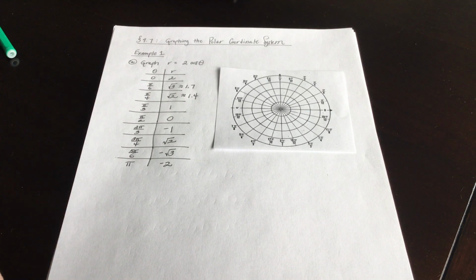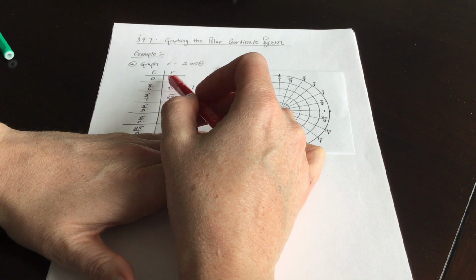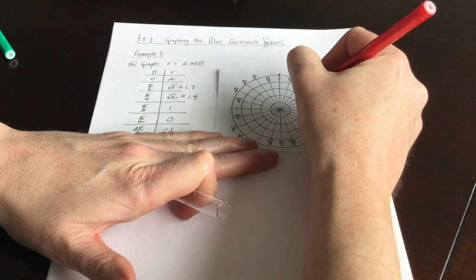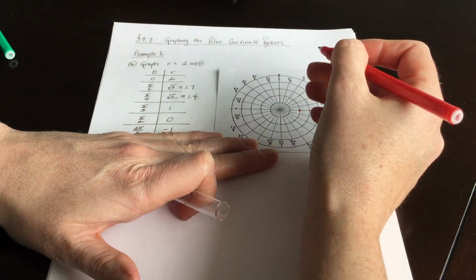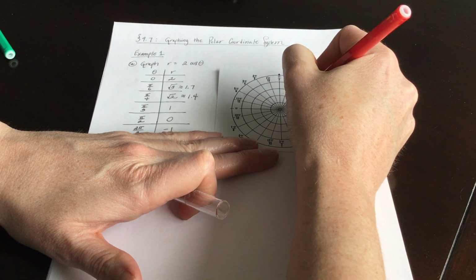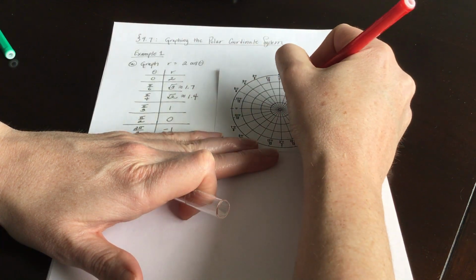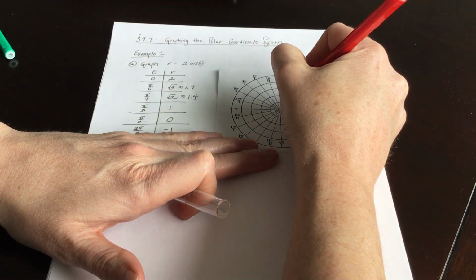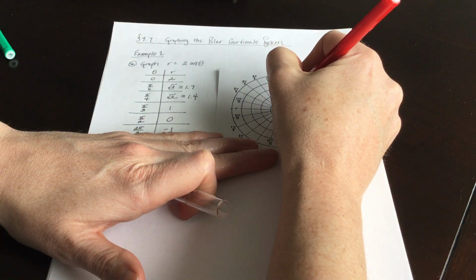you'd plot the point that corresponds to theta being 0 and r equaling 2. And then theta being pi over 6, and your r value being about 1.7. Pi over 4, 1.4. Pi over 3, 1. Pi over 2, 0.